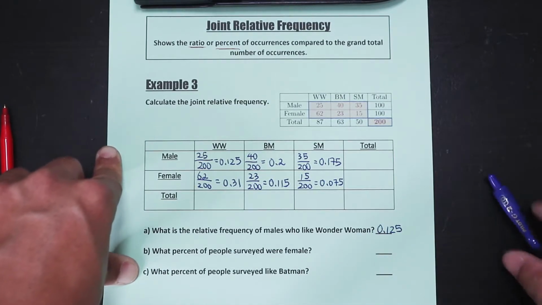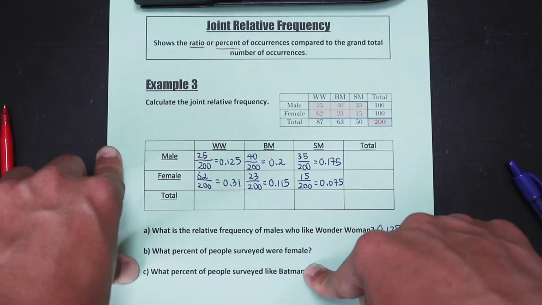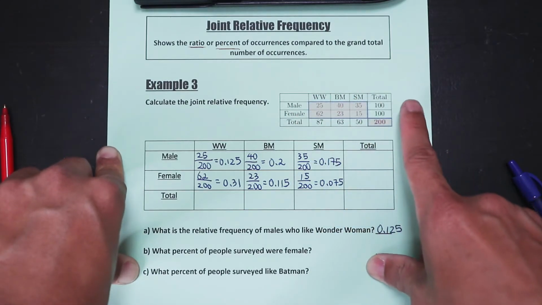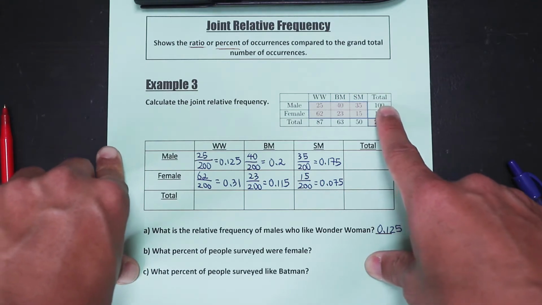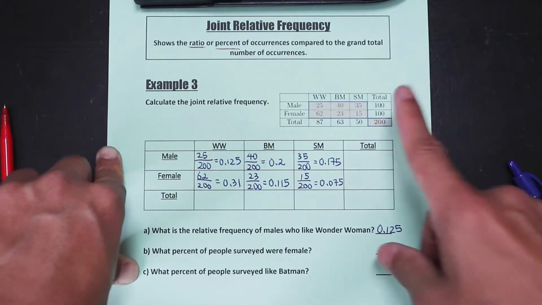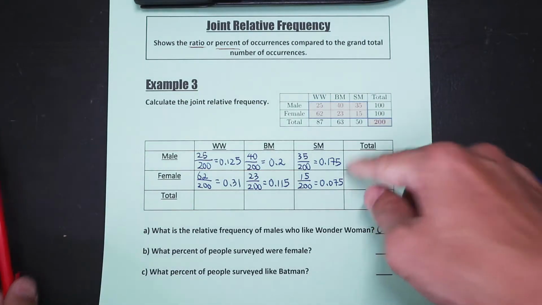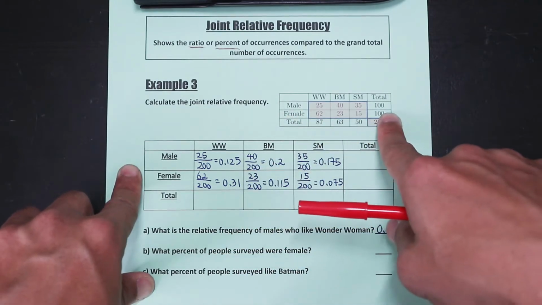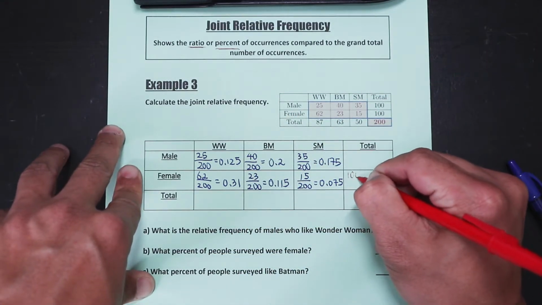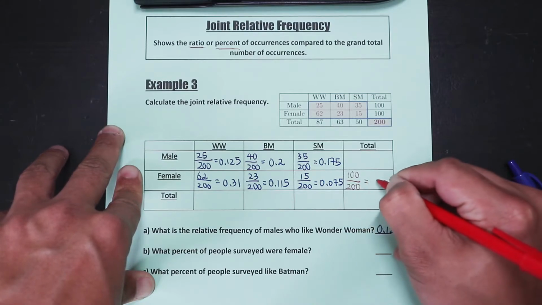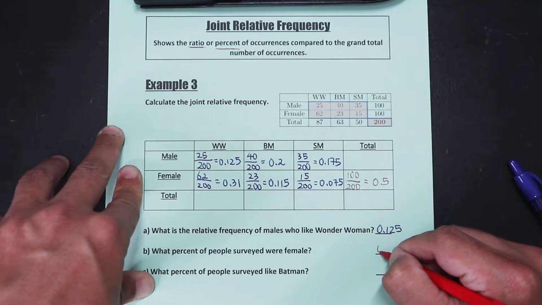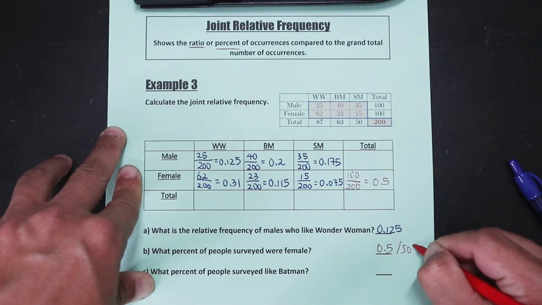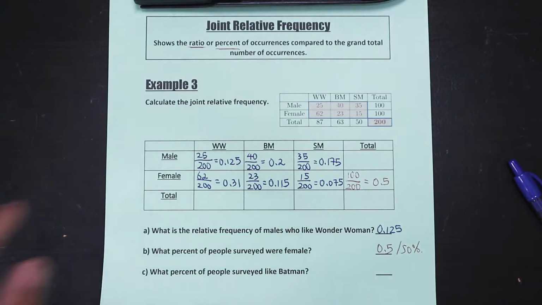Now, in part B, it says, what percent of the people surveyed were female? Now, there's only one category here, which is female, the gender. So we're not going to look at the joint relative frequency. We're going to take a look at the marginal relative frequency, which is not really calculated beforehand. So to do that, we're going to show some more work. So we're going to find how many females are there, which is 100. So I have 100 divided by 200, which is 50%. So we're going to say 50% of the people surveyed were female.